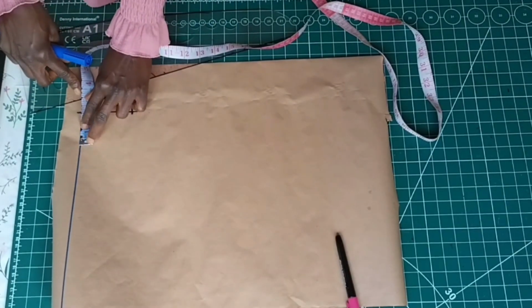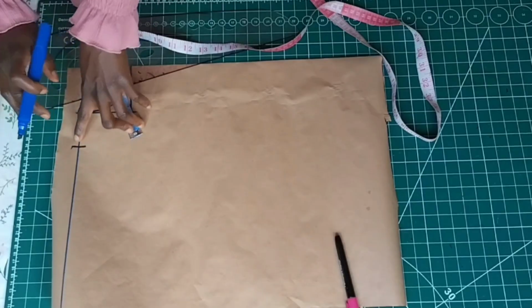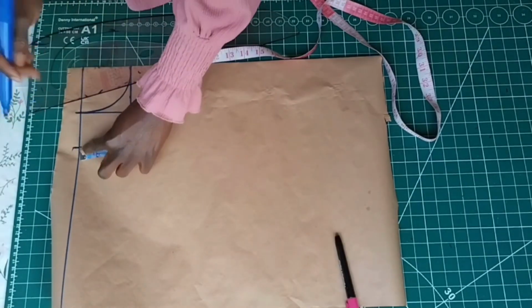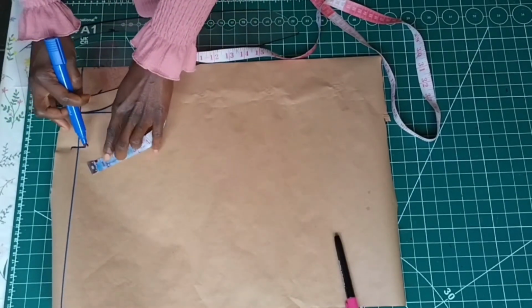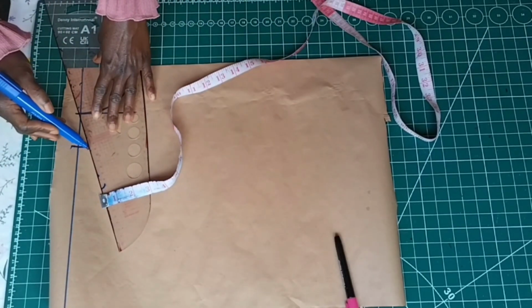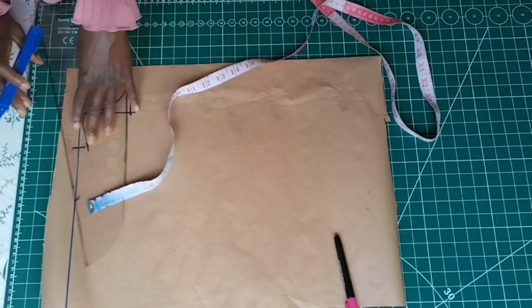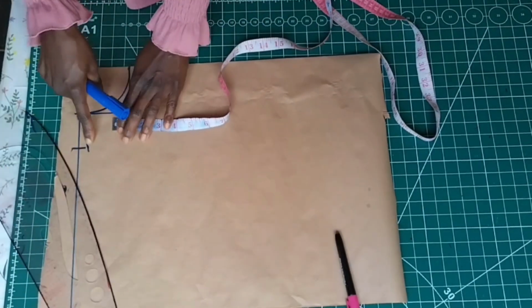So on the shoulder guideline, I'll measure and mark 2 inches to use as my shoulder measurement. Then from the 2 inches mark, go down by half an inch to create the shoulder slope for the top. Join the slope mark to the tip of the neck to create the shoulder slope line just like so.